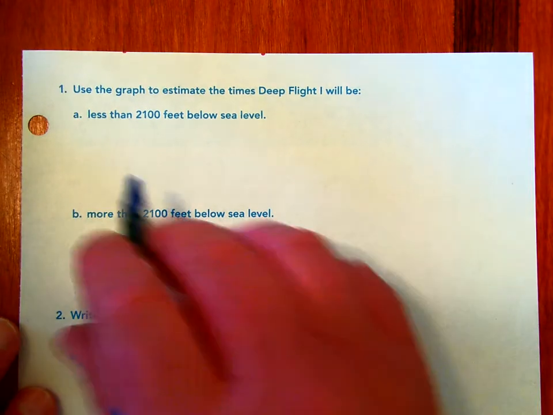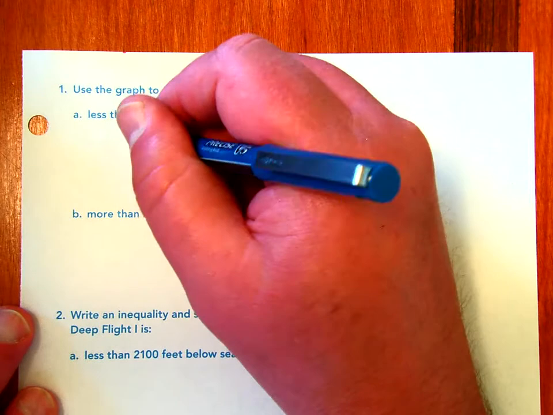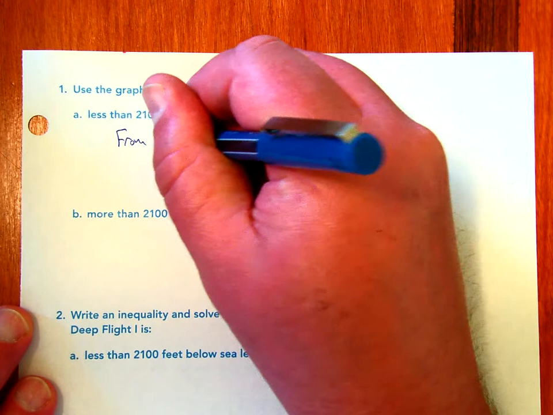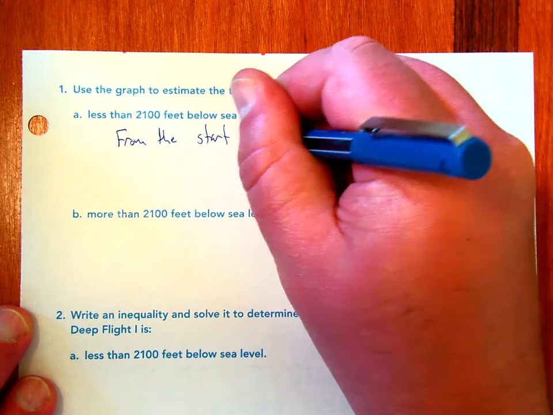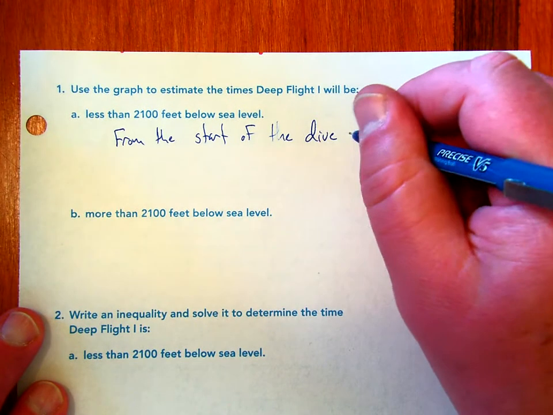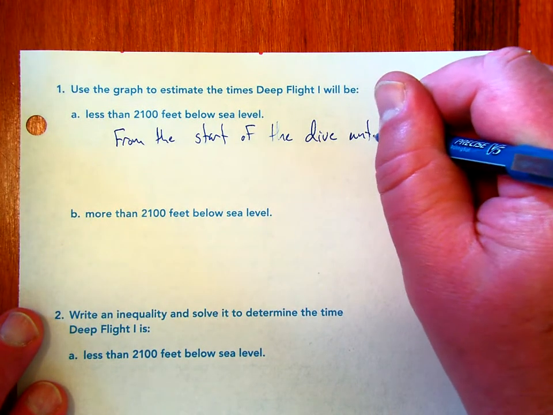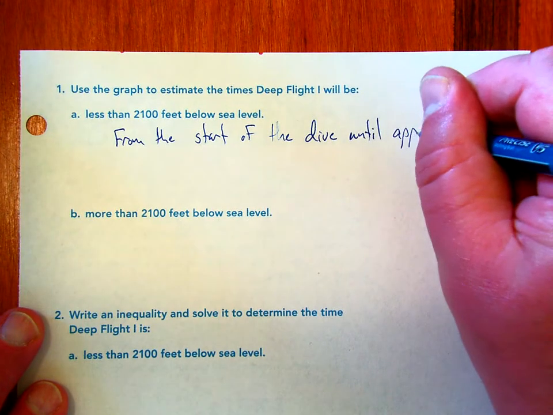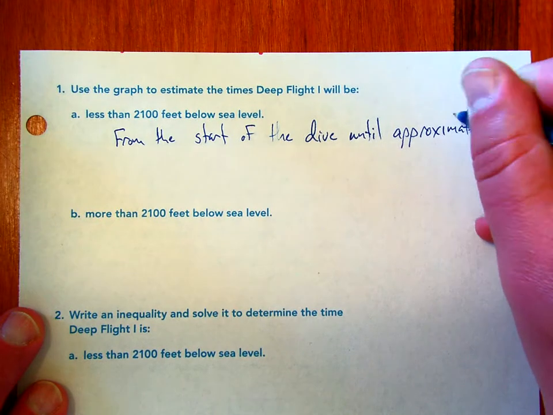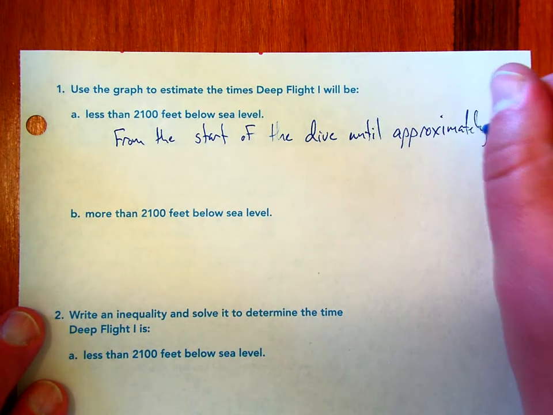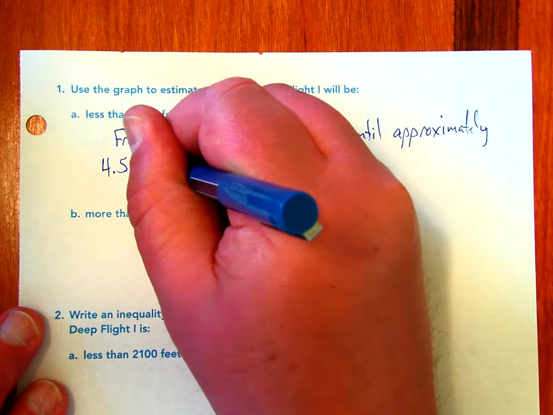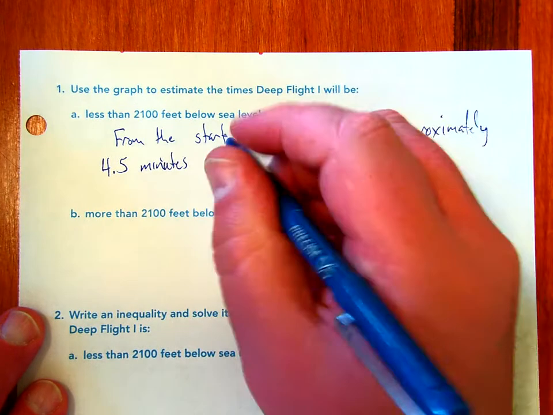So less than 2,100 feet from the start of the dive until approximately, because all we are is close on this, on graphs. Approximately 4.5 minutes.